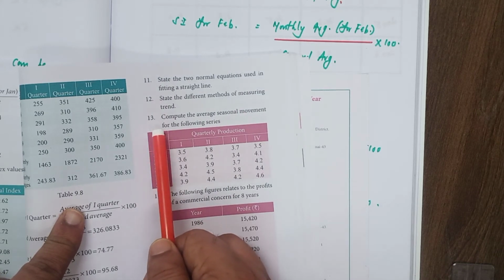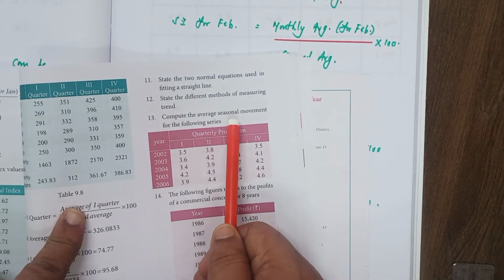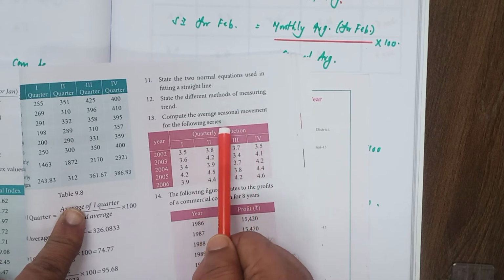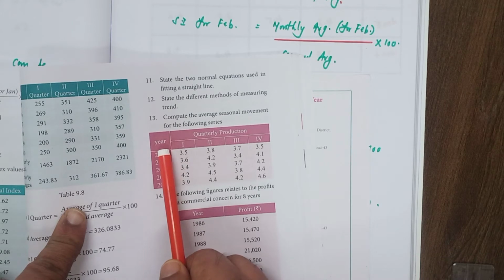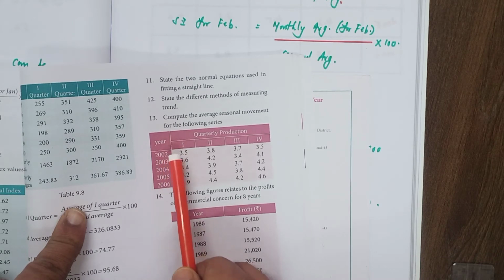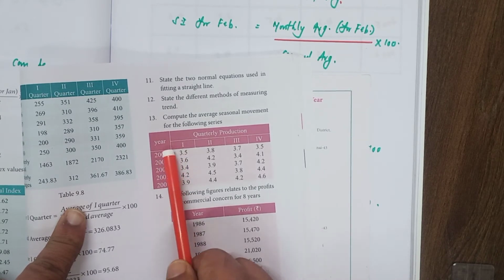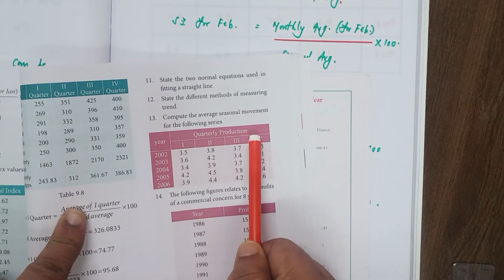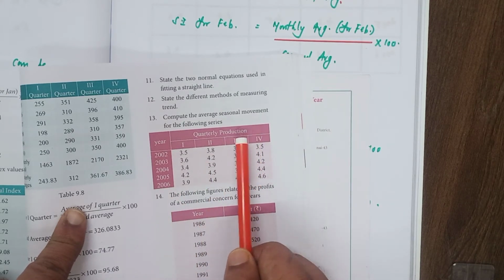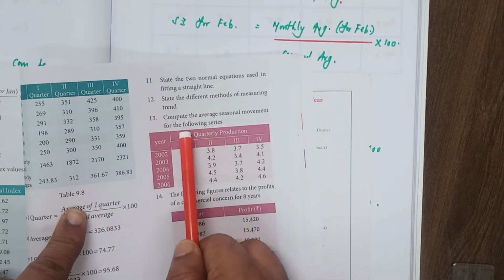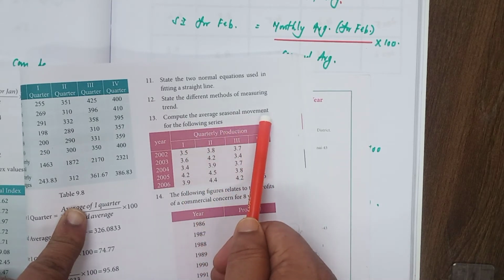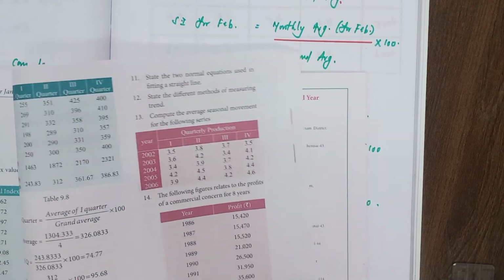Question number 13: compute the average seasonal movement for the following series. You are given the years 2002 to 2006, 5 years, and the quarterly production, first quarter to fourth quarter. You have to compute the average seasonal movement for the series.